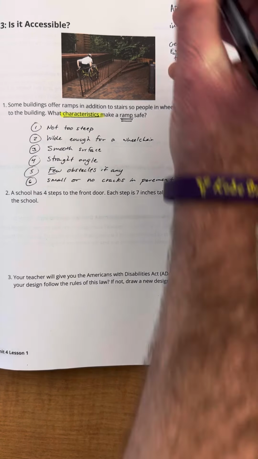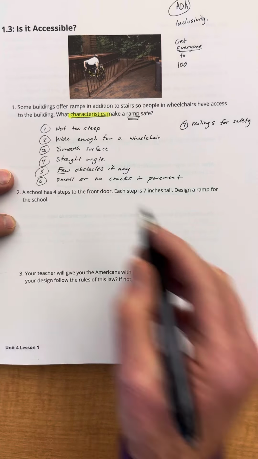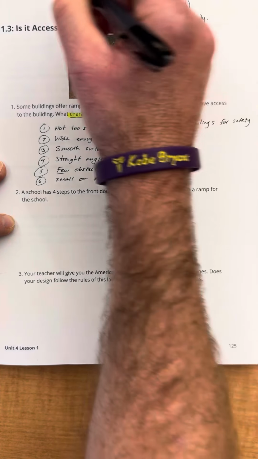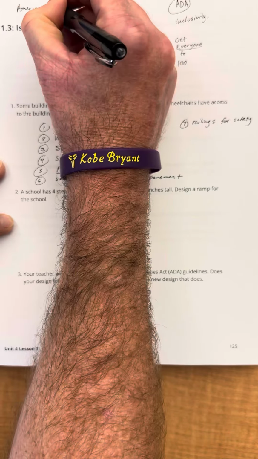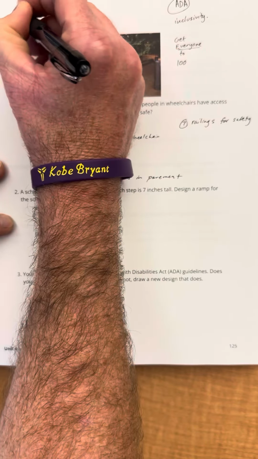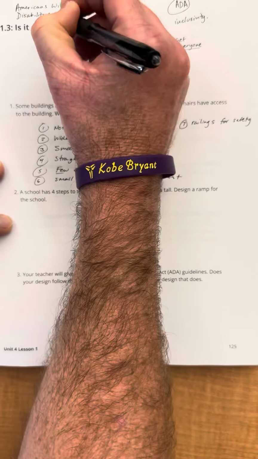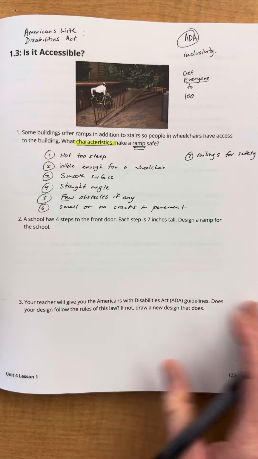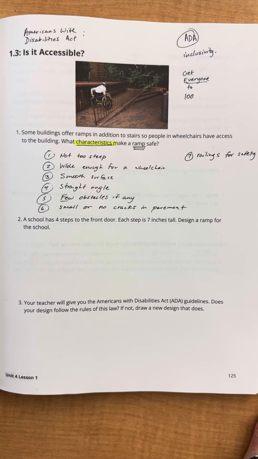Okay, now it's time for ADA. So, the Americans with Disabilities Act has some legislation that builders need to follow.